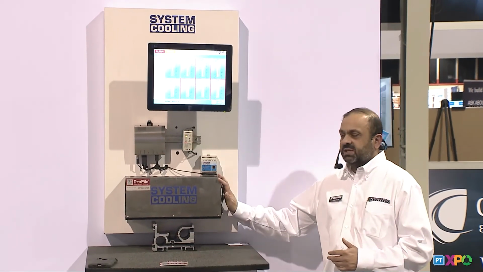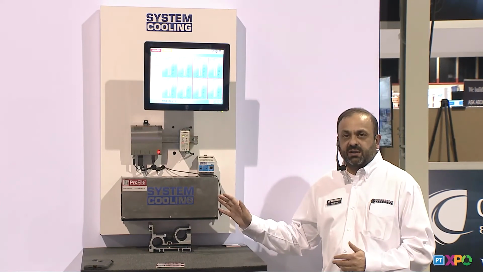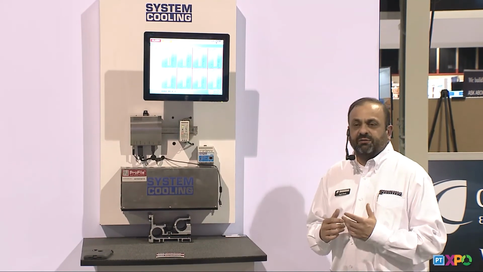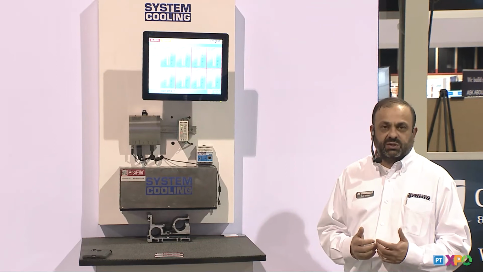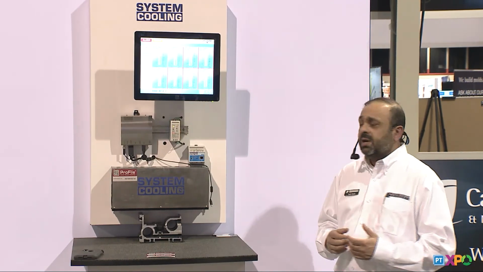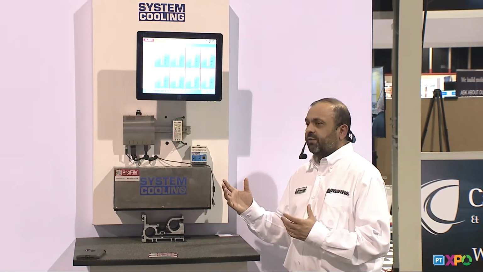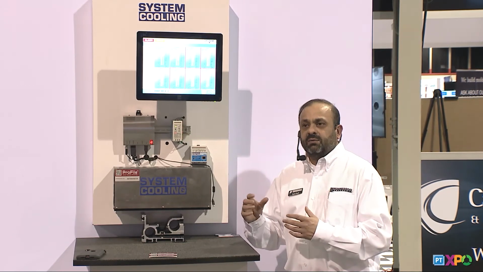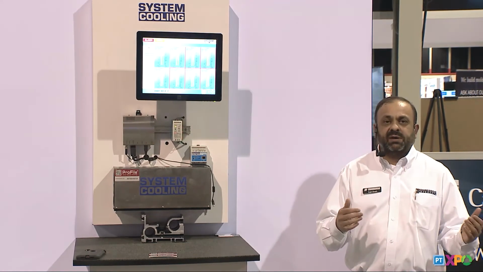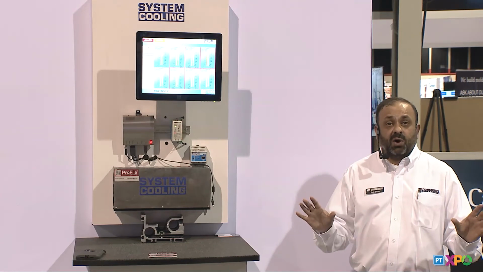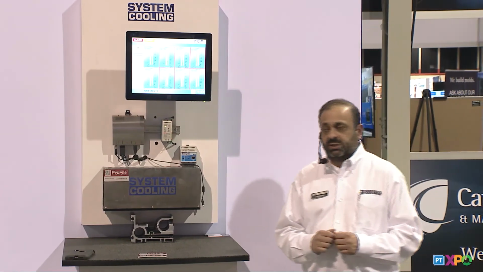It's a manifold system with integrated sensor technology that allows you to monitor flow and temperature through every circuit of the mold. So you're not just getting a general overview of what's going on when the water is coming in and when it's coming out on the overall mold. You're actually seeing it for every single circuit.